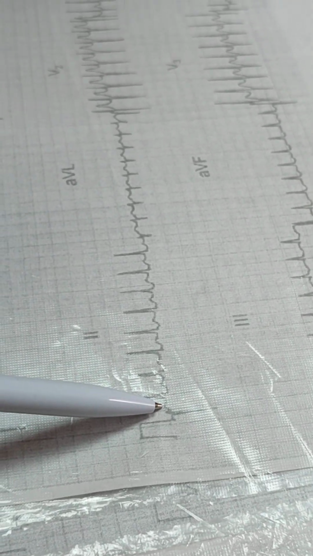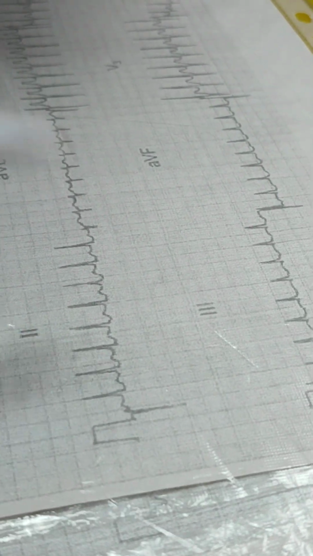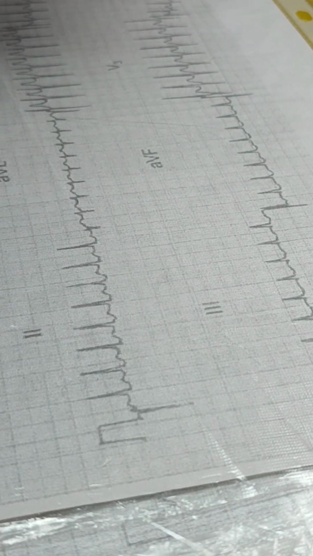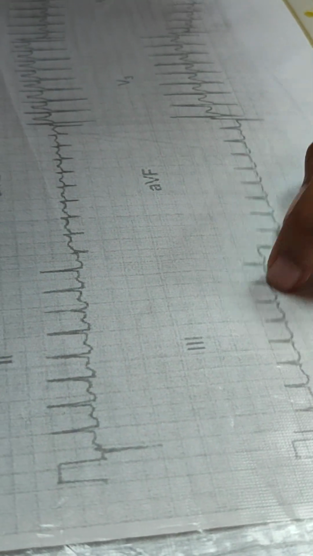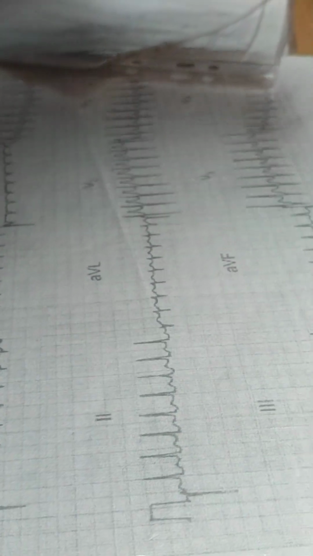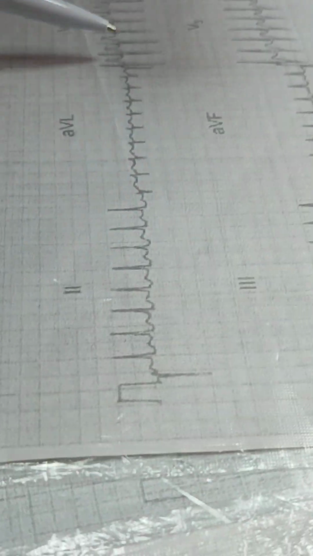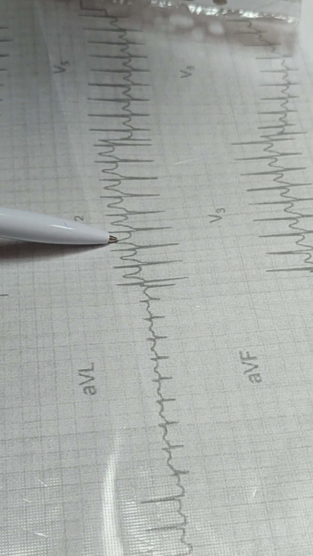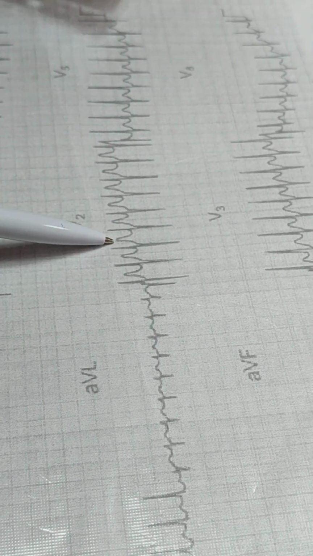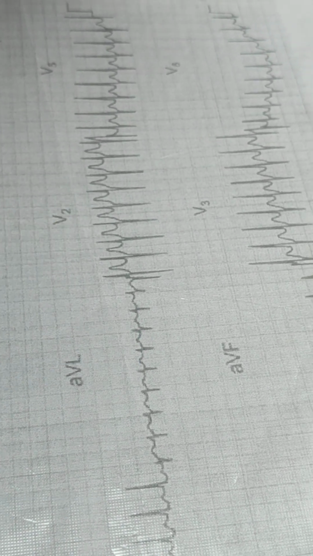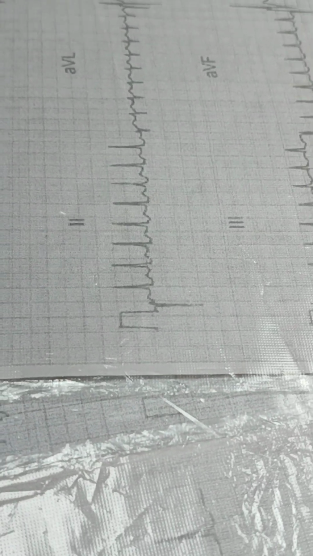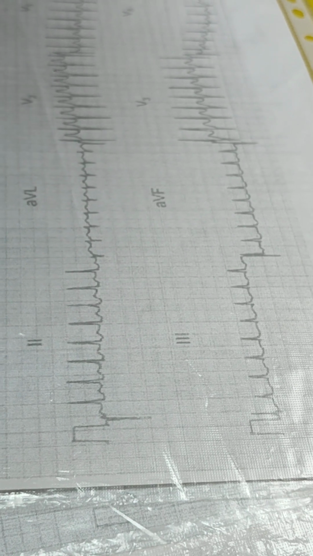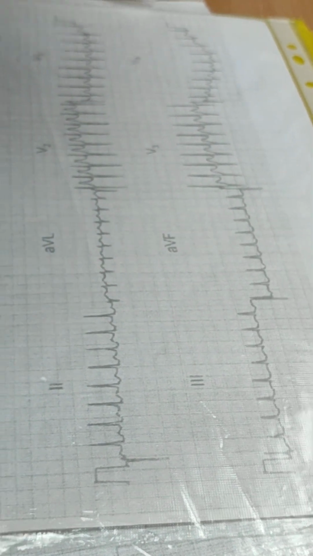Is it P or T? Is it P or not? P, I think. It's not clear in this lead. So let's check another lead. It's clear that it is a T wave. That's why this is also a T wave. So P wave is absent. Non-sinus supraventricular tachycardia.